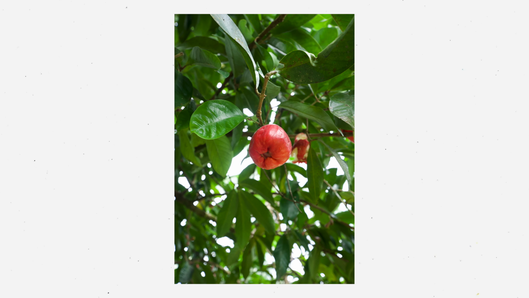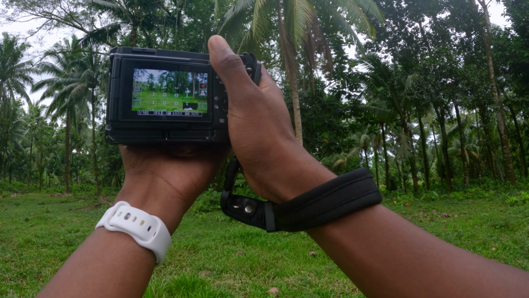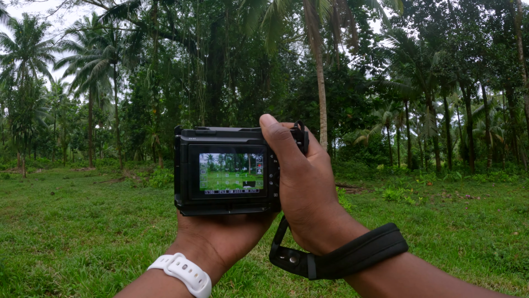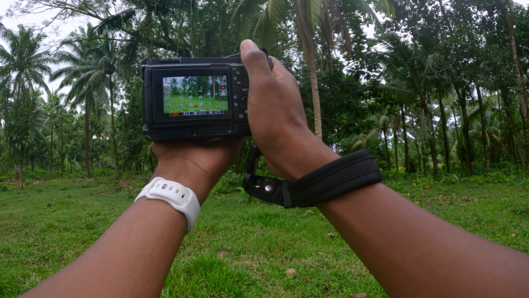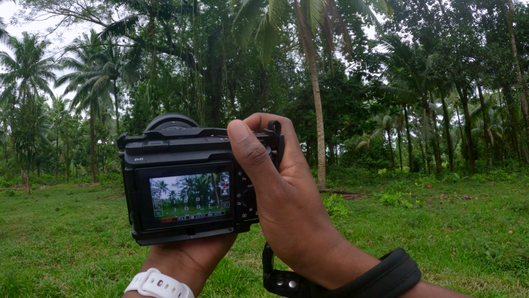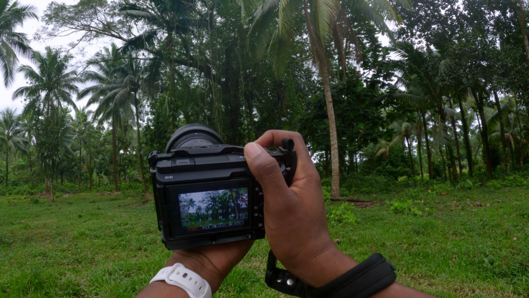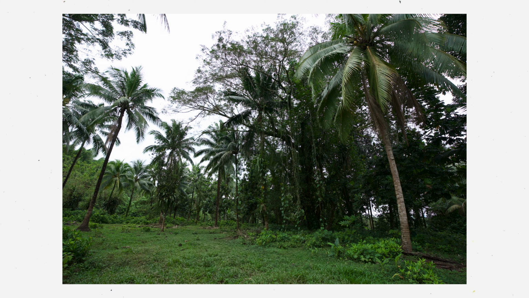I see some more shots right here. So I'm gonna take a picture of this beautiful landscape right here. So right now, trying to take it in a wide angle view. Let me get in some more light. All right, I want to get this coconut tree inside. Let's see. Perfect, look at that picture right there.